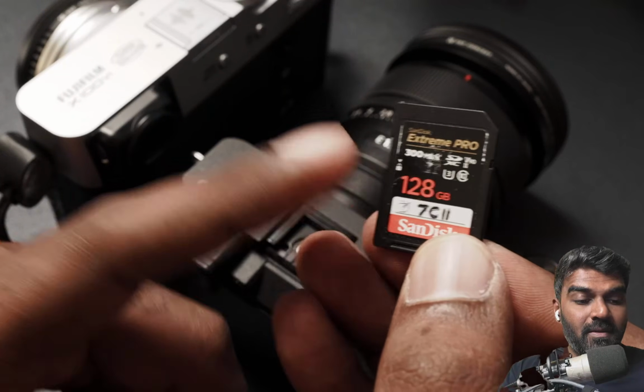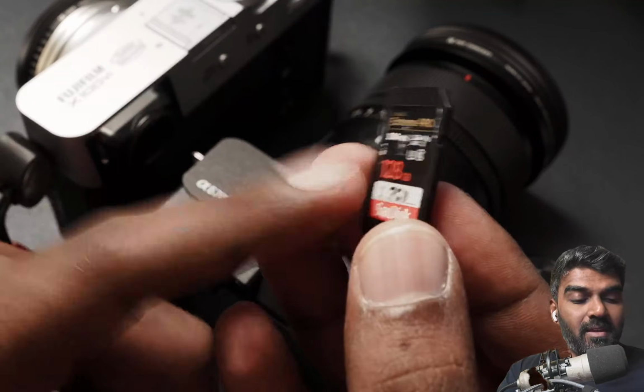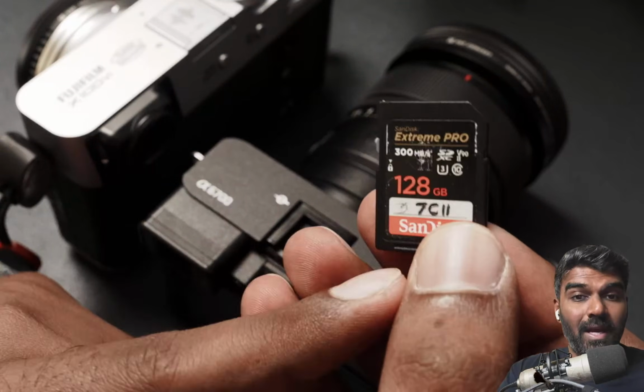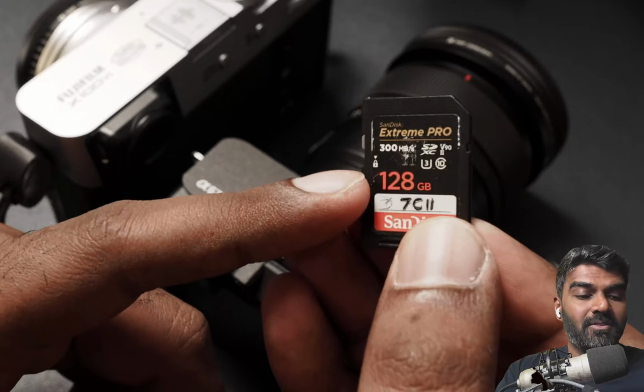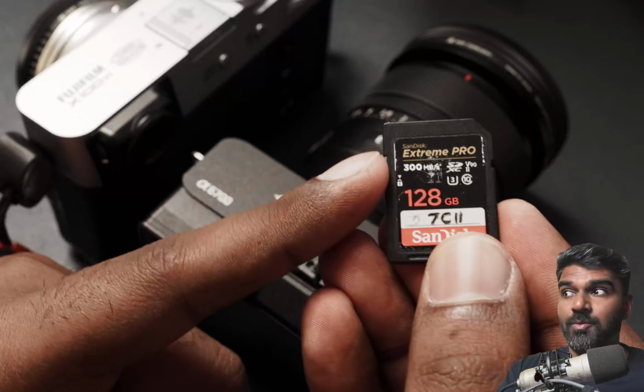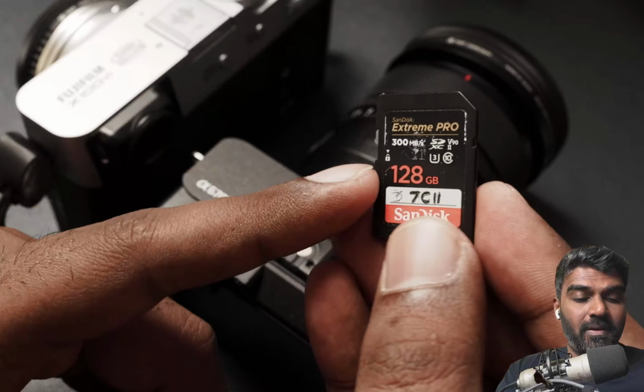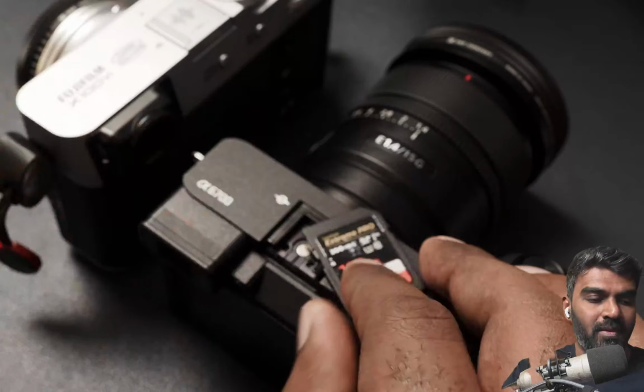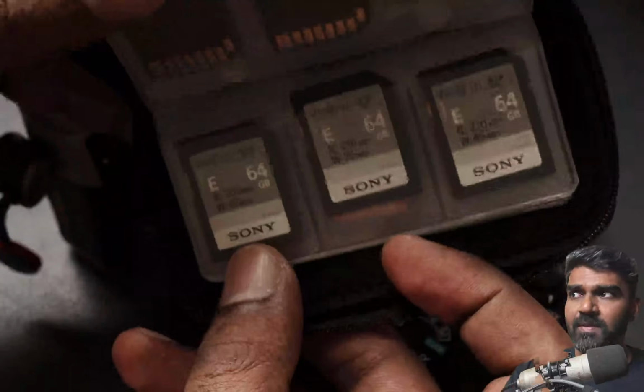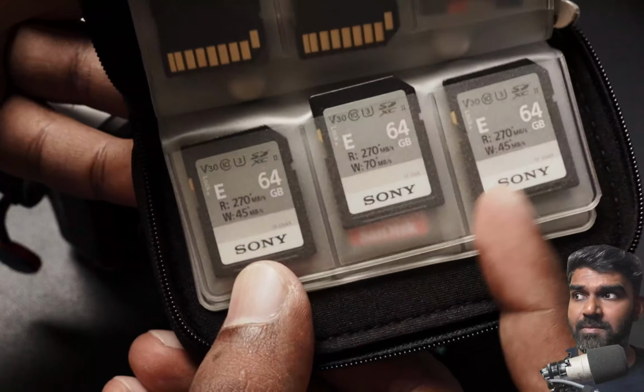If it doesn't say here what the write speed of the card is, you have to check on the package. So make sure you check the package for the write speed of the card. For example, I have several other cards as well, like these cards from Sony.